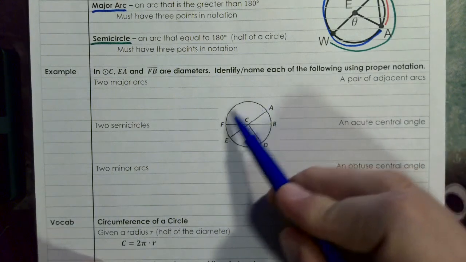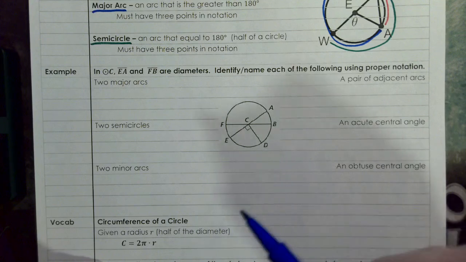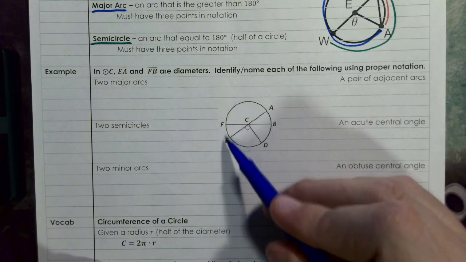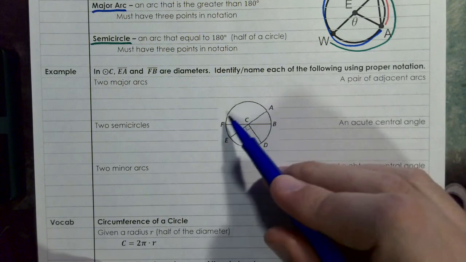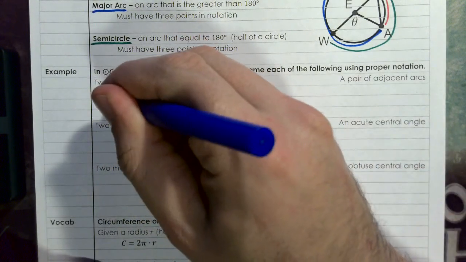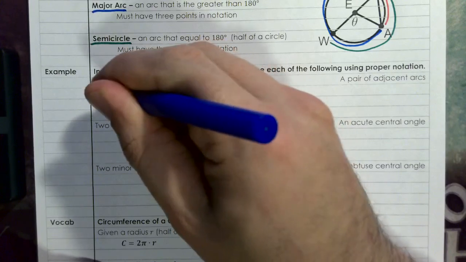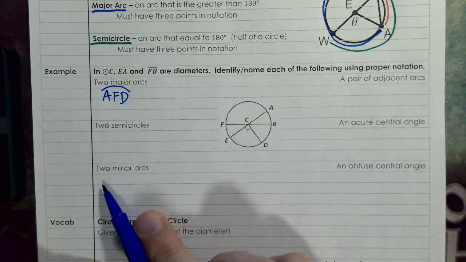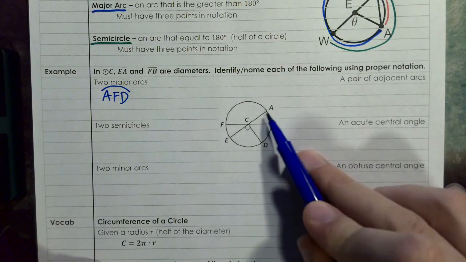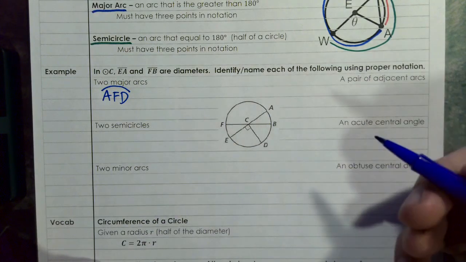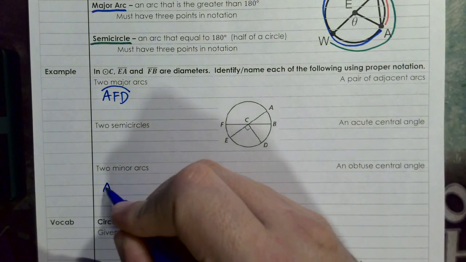So if I'm going to do this one as my major arc, maybe I want to call it A. I can use either one of these, D. So A, F, D. So A, F, D is my major arc. But if I've got a minor arc, AD will work just fine. I could include B if I wanted.